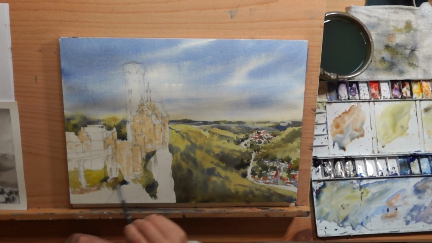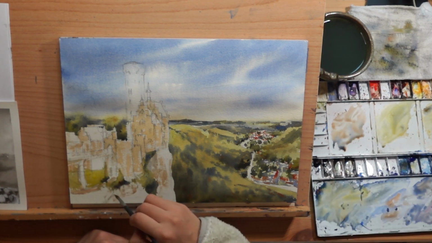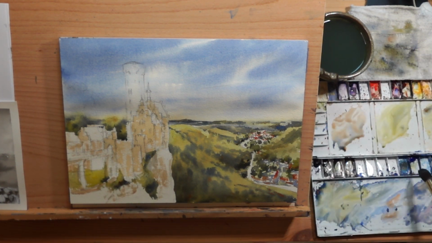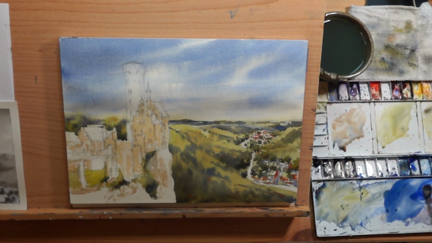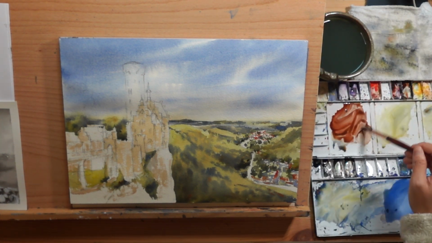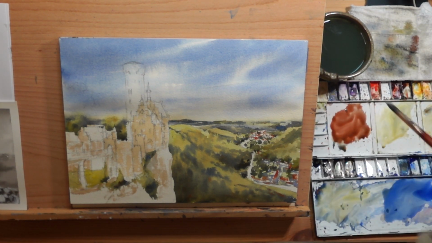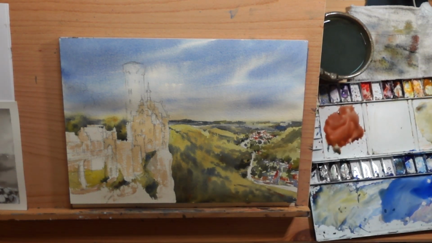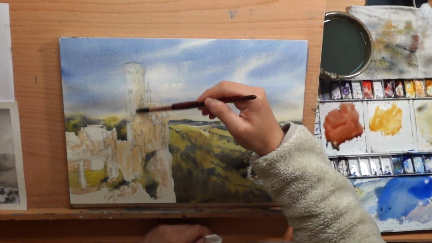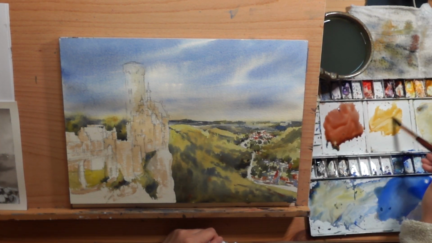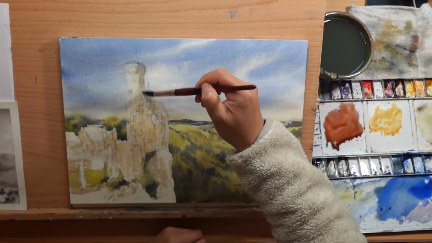And then after that, I applied a very light burnt sienna tone to the rock surface. So that's the sunlit portion of the castle, which for the most part is white, but adding a bit of this beige cream color will make it more natural, and you can feel the warmth of the sun as well.